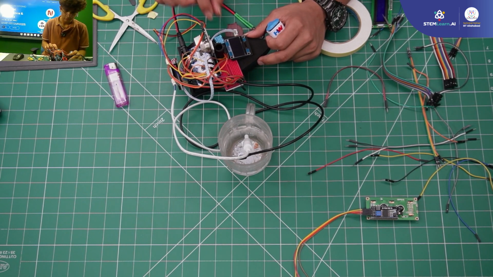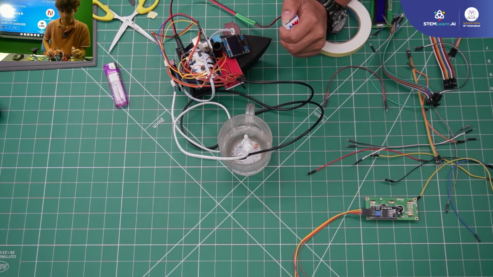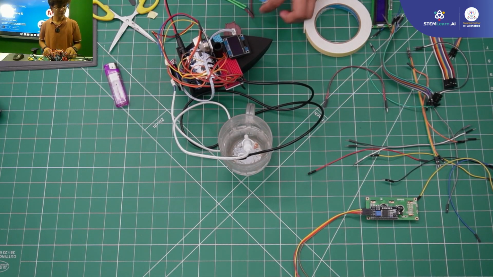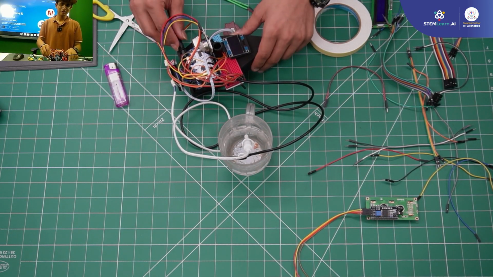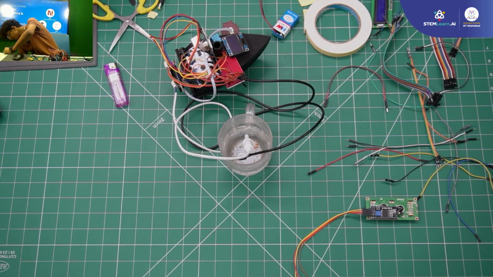Okay, let's reset it and see if it will work. It's still not working. Okay, then I'll also have to follow the same method, I think, that is giving power through V in itself, because my jack is not working.